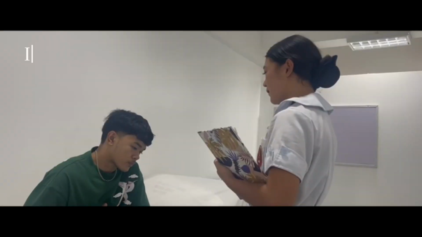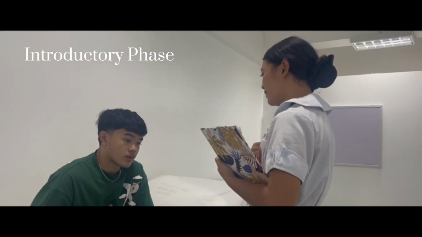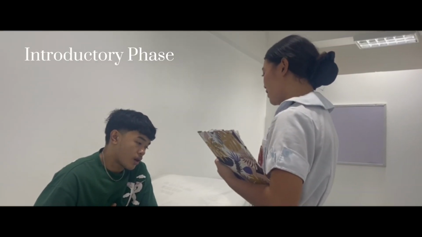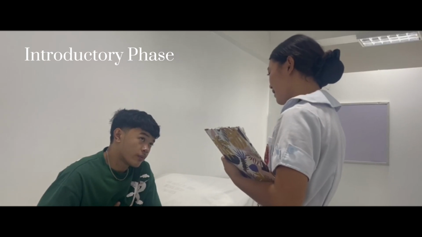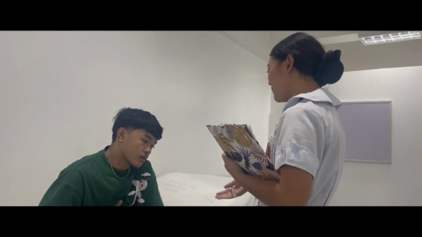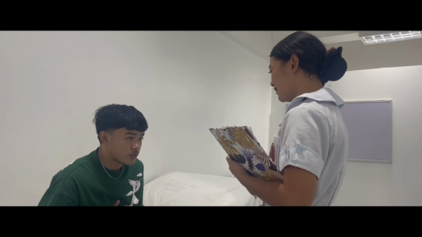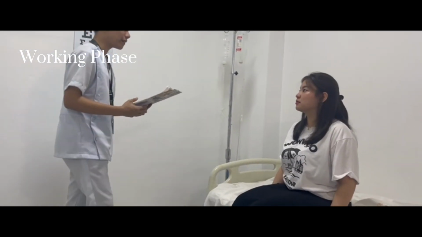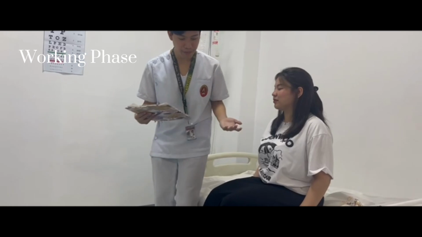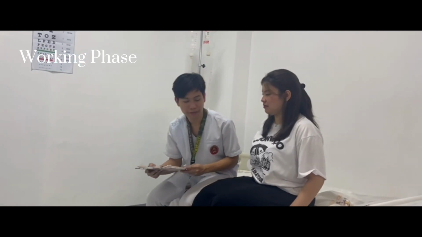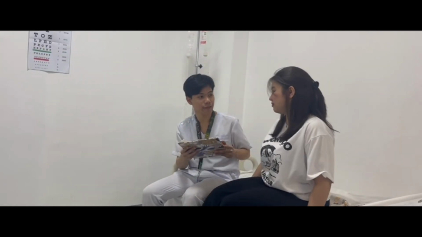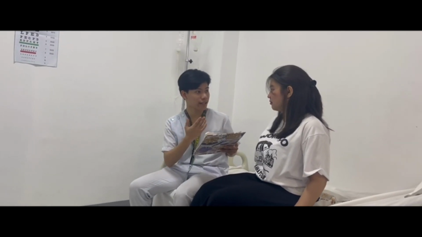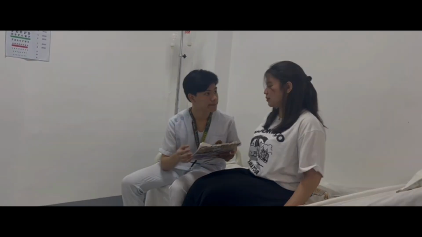The introductory phase. The primary concern for the nurse in this phase is to find out what kind of help the patient needs. This forms the nursing assessment that helps the nurse in focusing on the patient's problem. Next, the working phase. This phase begins when the nurse and client work together to solve the problems and accomplish goals. In this phase, the nurse helps the client with self-exploration, encourages the client to set goals, and plans the actions to meet the goals set with the client.